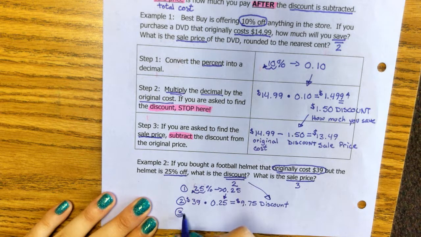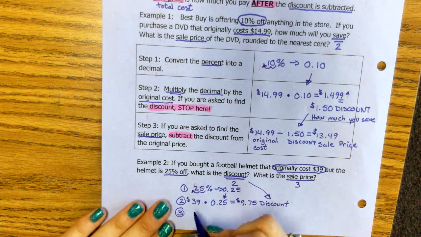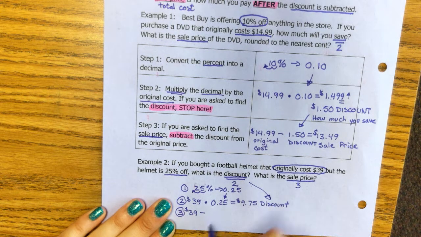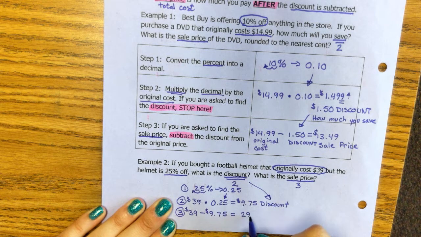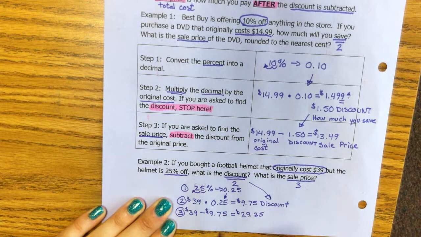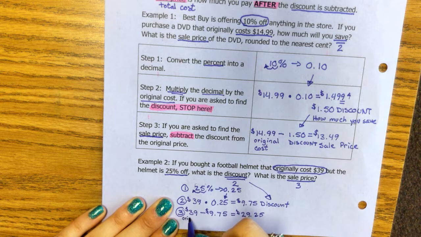Step 3 is to take that original cost, that $39 again, and I'm going to subtract what I got in step 2, that discount. And when I do this, I find the sale price of $29.25. So again, I'm going to label these. Original cost.